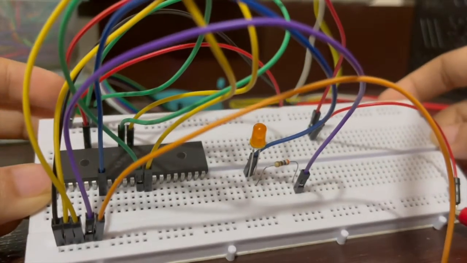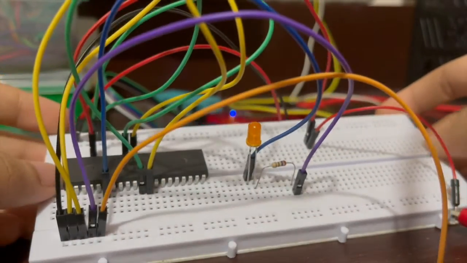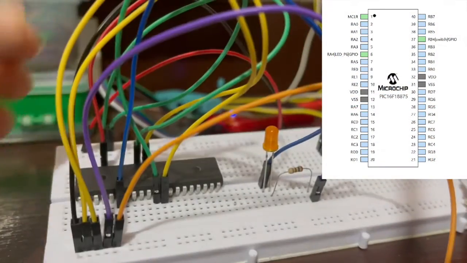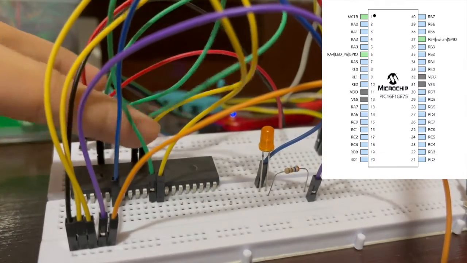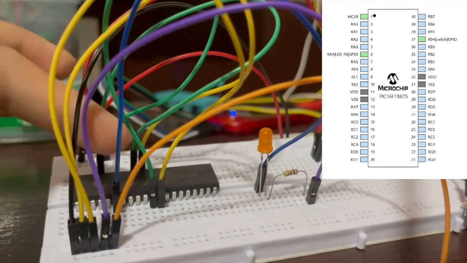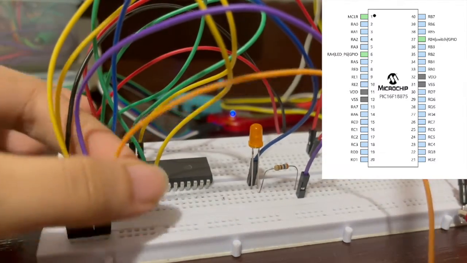So this is the circuit for the first part of the experiment for 8-bit interrupt on change. As you can see here, the green wires, this is the VDD and this is the other VDD. They are both connected to the positive terminal. The VSS, the yellow wires, are connected to the negative terminal.